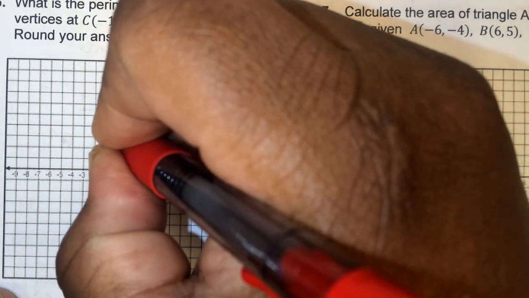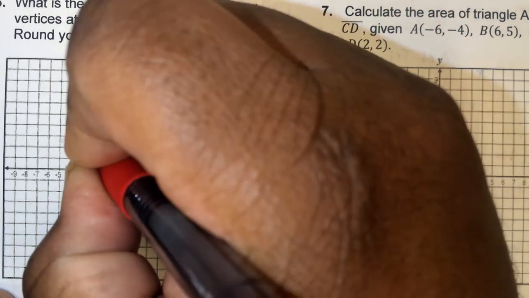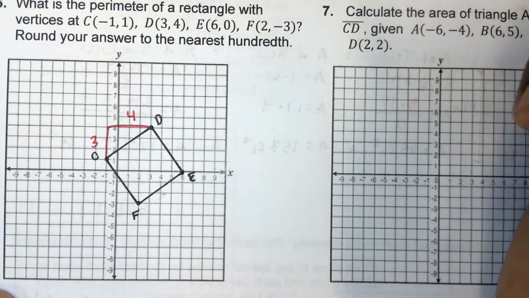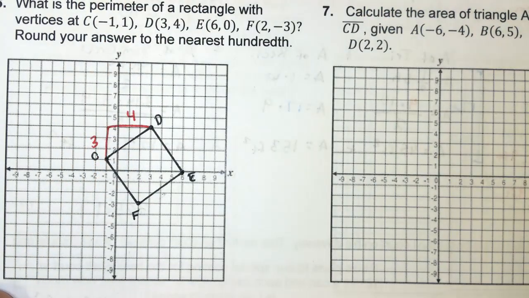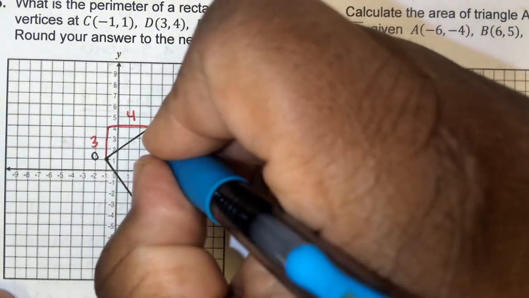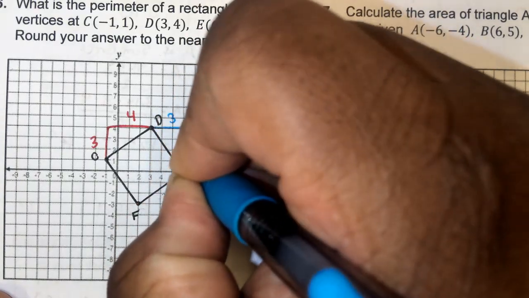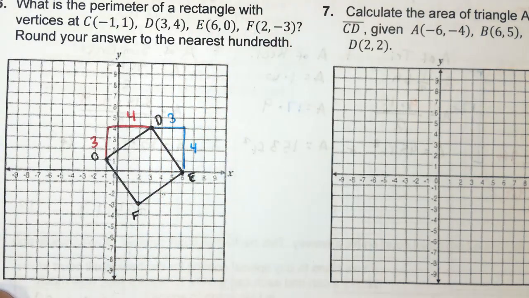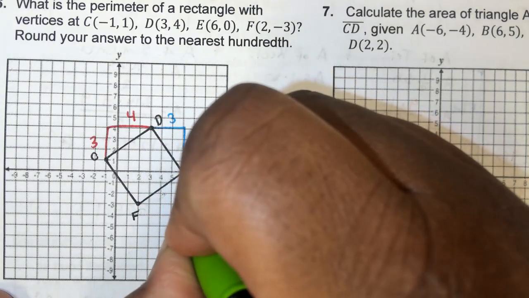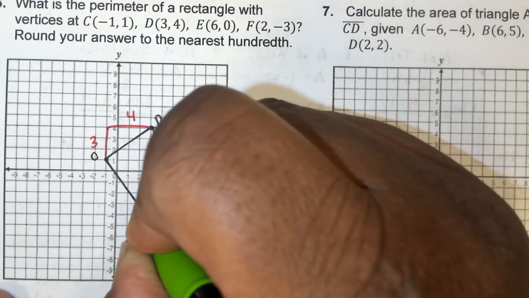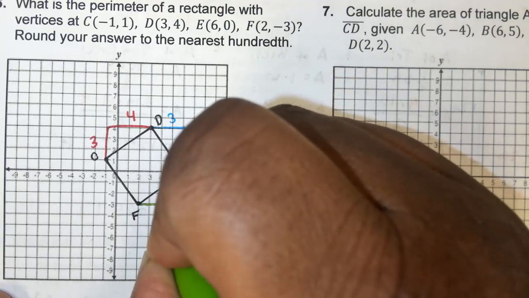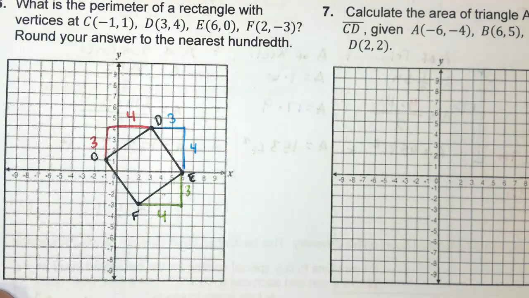C to D is 3 and 4. Like Chloe said, we're doing perimeter, so we just need to find the length of all the sides. D to E is 3 by 4. E to F, 3 by 4. So yeah, definitely a square.